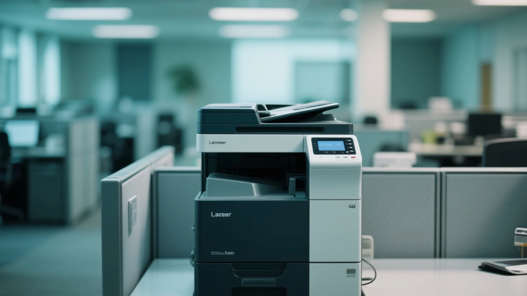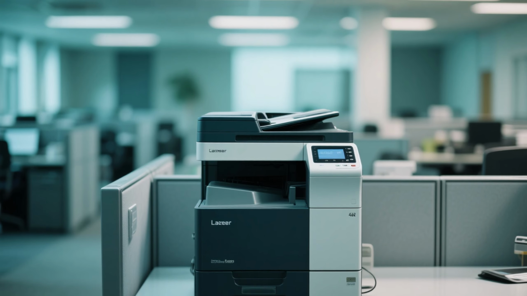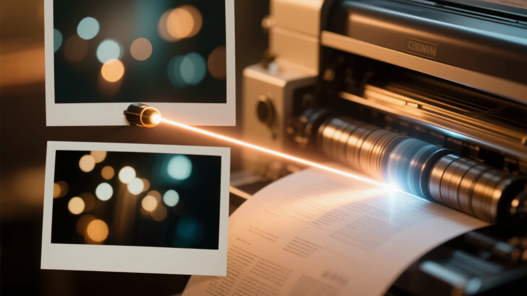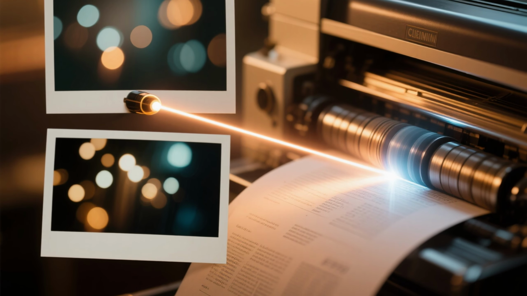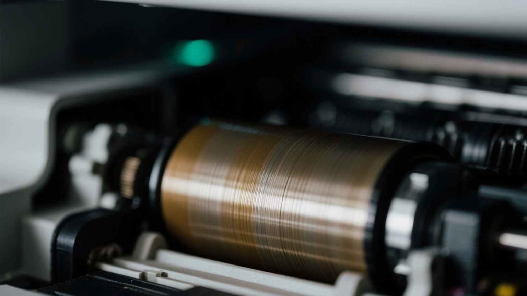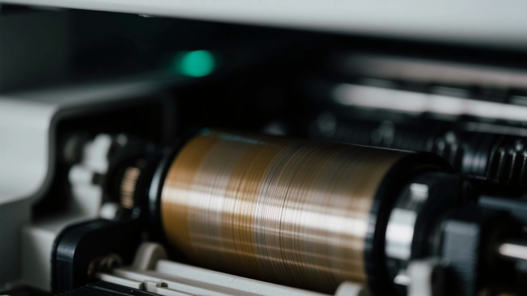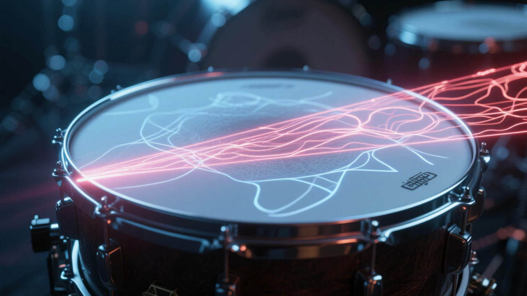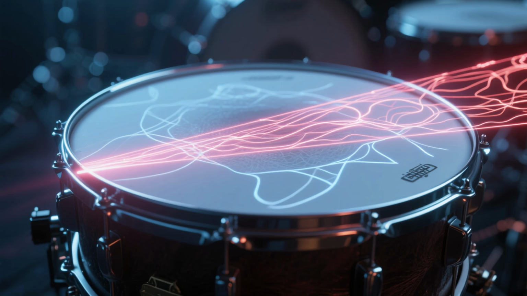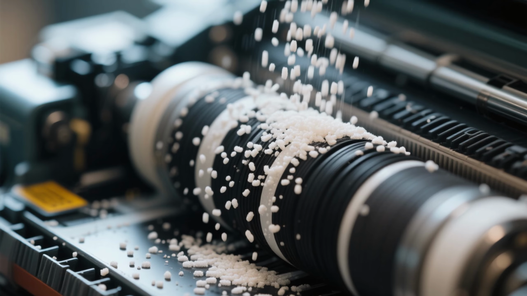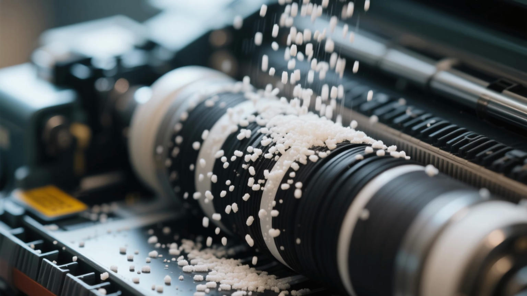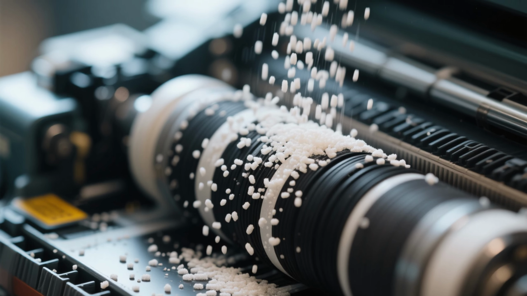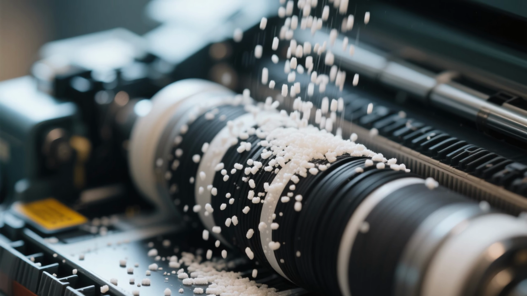Now let's look at laser printers, often used in offices. A laser printer works completely differently. Instead of spraying ink, it uses static electricity and heat. Inside the machine is a drum, a cylindrical piece coated with a special material. A laser beam scans across this drum, drawing an invisible version of your page using electric charges. Wherever the laser touches, the drum becomes charged. Then, powdered toner, a very fine plastic powder, sticks to those charged areas.